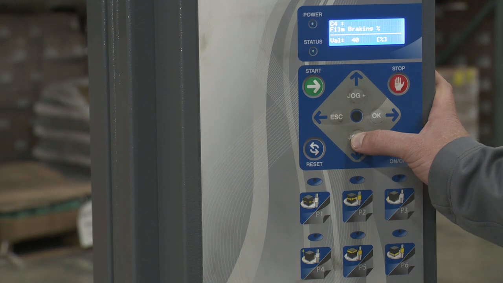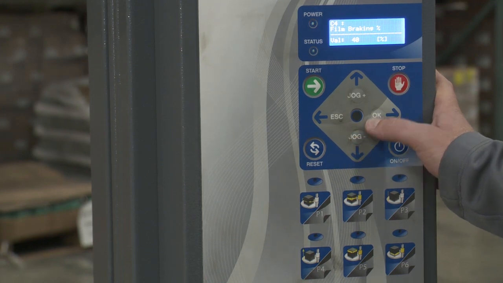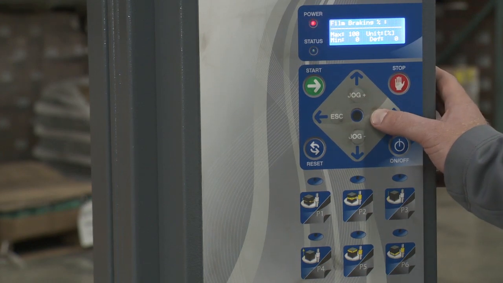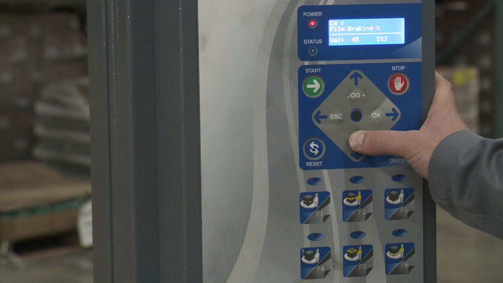So it's set at 40. Let's say I wanted to do a little bit more. I want to go to 45. Let's change 45 there. Hit OK. And then I'll go to the next one. Now remember, the bottom wrap tension isn't going to matter because we have a value in the previous one.